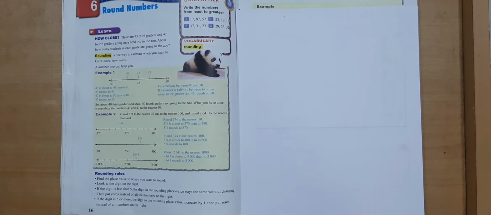If it's 5 or more than 5, we'll increase the number in the 100 spot by 1. So this becomes 4, okay? Instead of the tens and the ones, we're going to write 2 zeros, okay?